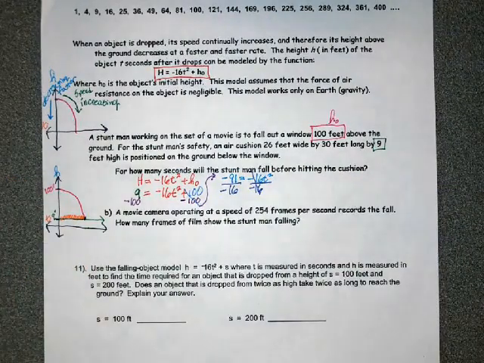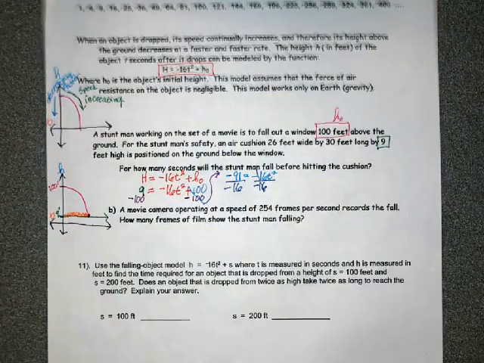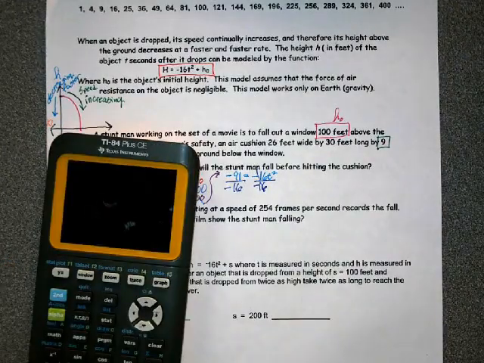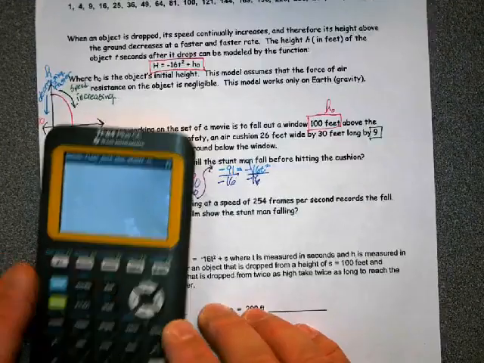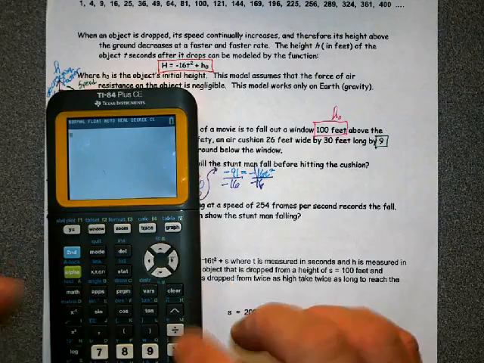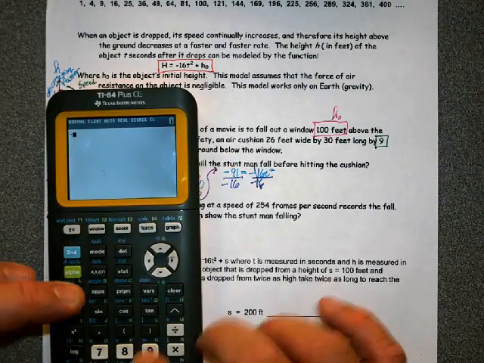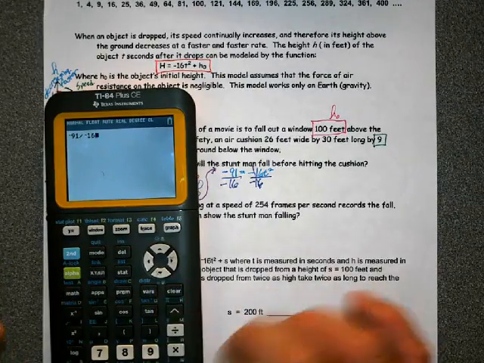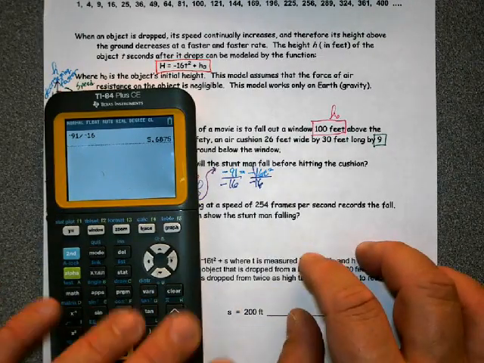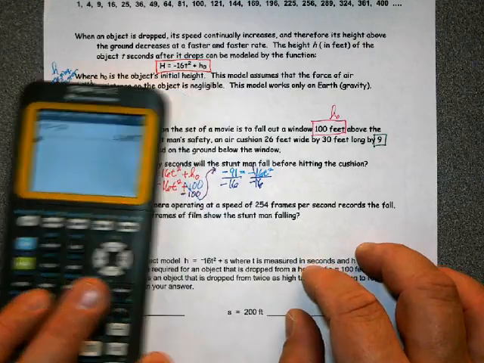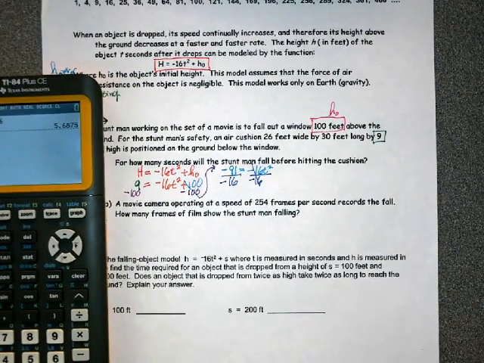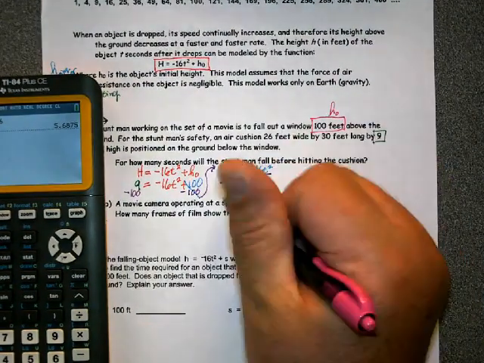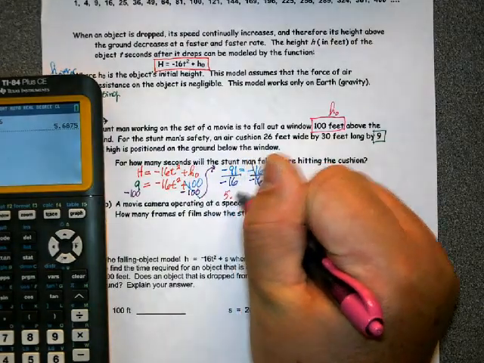All right. Negative 91 divided by negative 16. And what'd you get? 5.7. Okay, so we get 5.7 equals t squared.